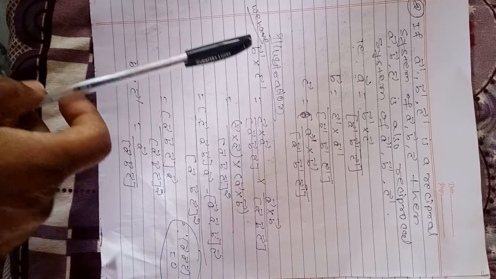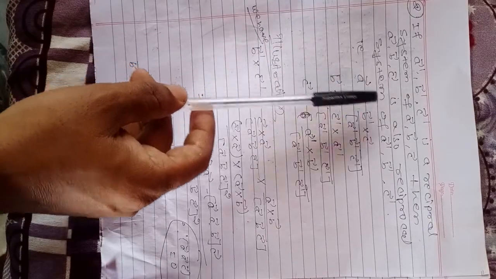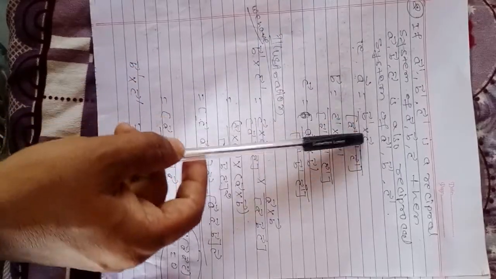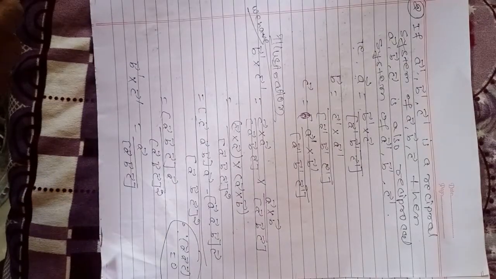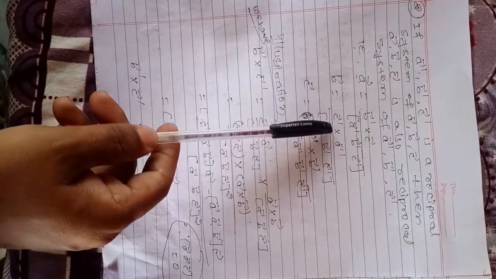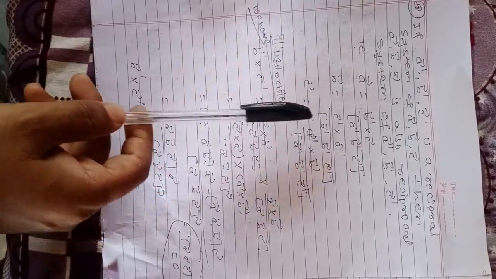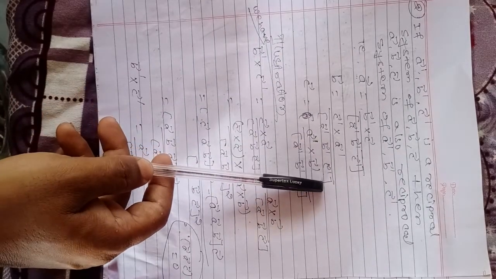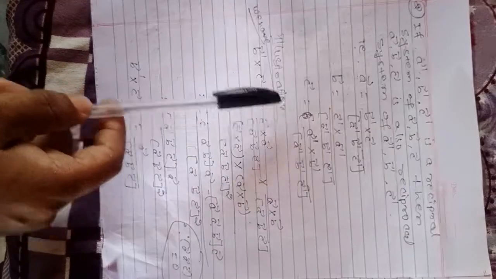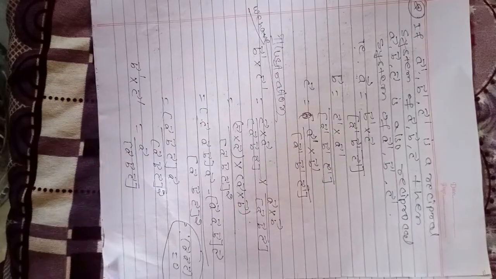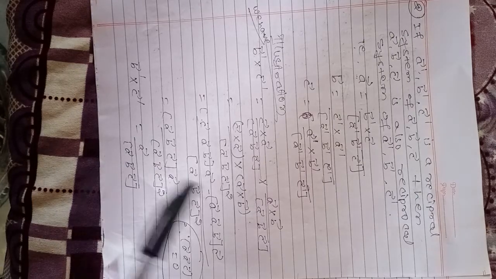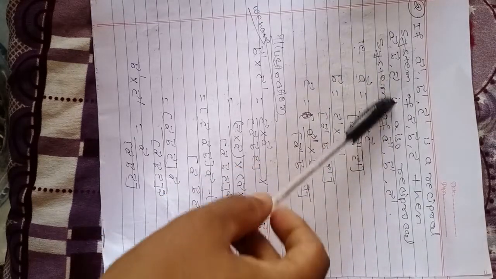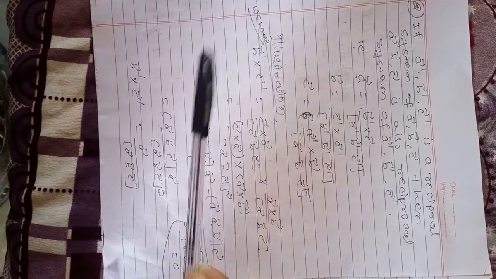What does it mean? This means the a vector can be expressed as b vector dash cross c vector dash by a vector dash, b vector dash, c vector dash. The b vector can be expressed as c vector dash cross a vector dash by a vector dash, b vector dash, c vector dash, and the c vector can be expressed as a vector dash cross b vector dash by a vector dash, b vector dash, c vector dash. Let's illustrate whether it will be so. I'm going to illustrate the first one; the others will be the same.